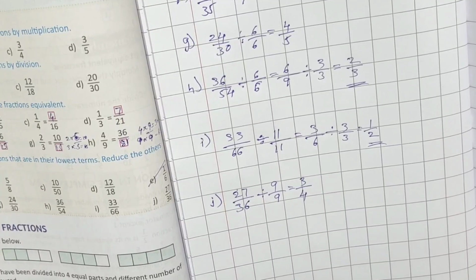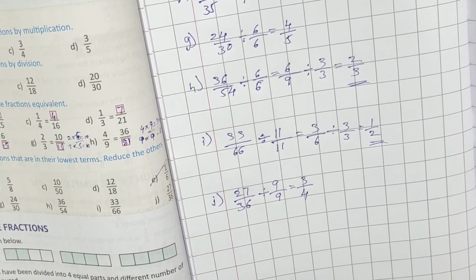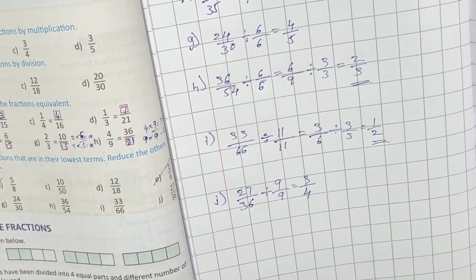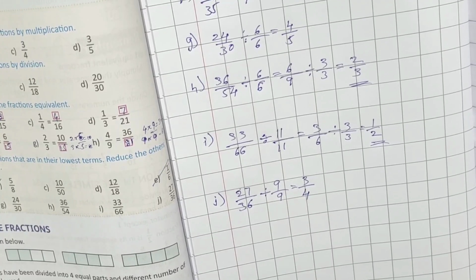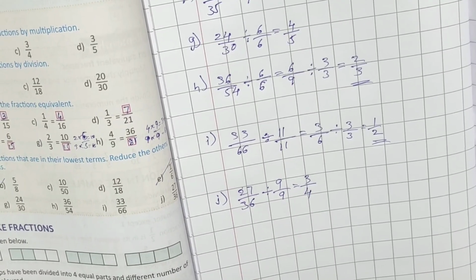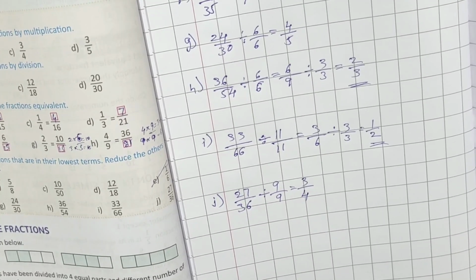Understood? This is how we have to find out the equivalent fractions. Tomorrow we will see like and unlike fractions. Okay? Thank you.